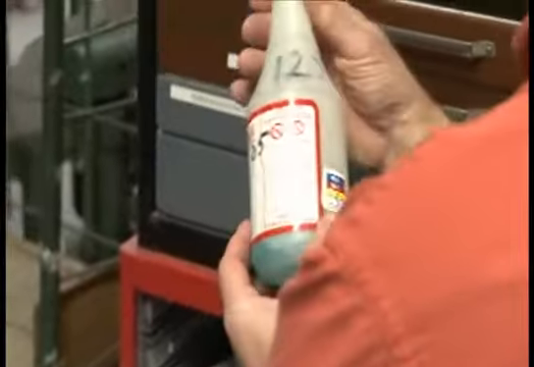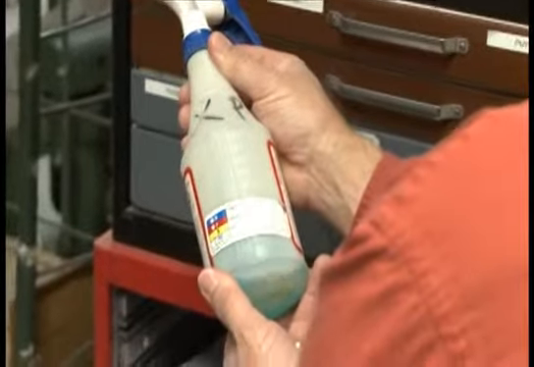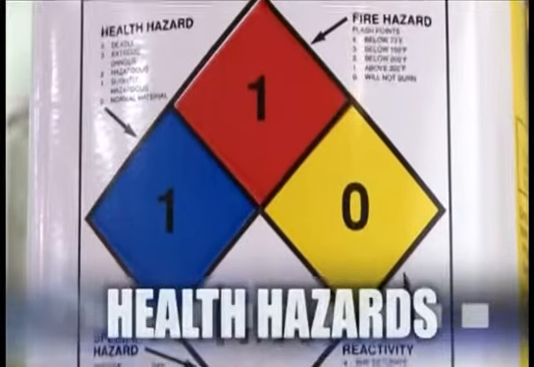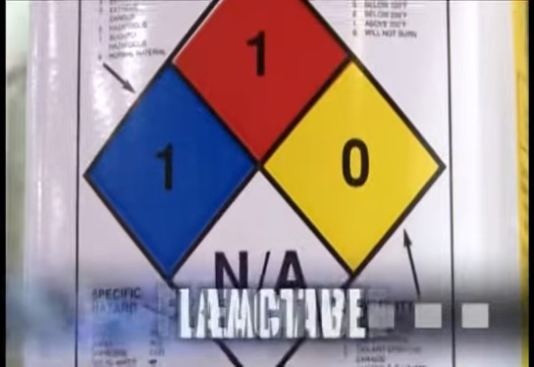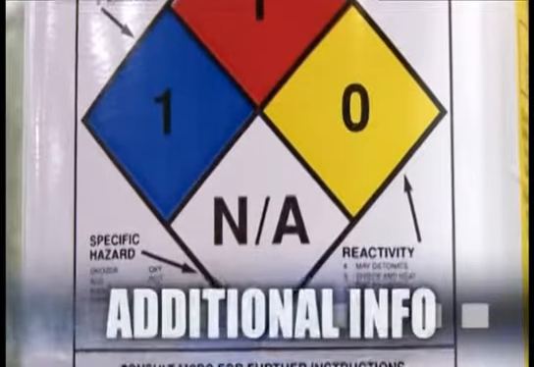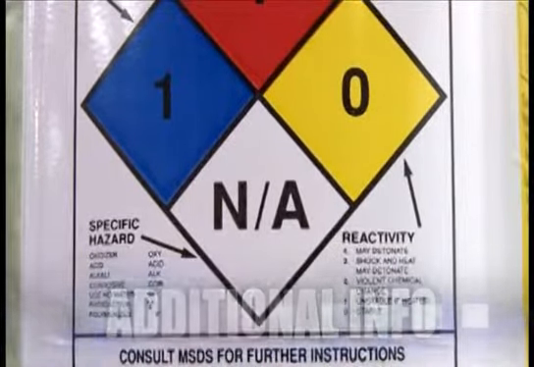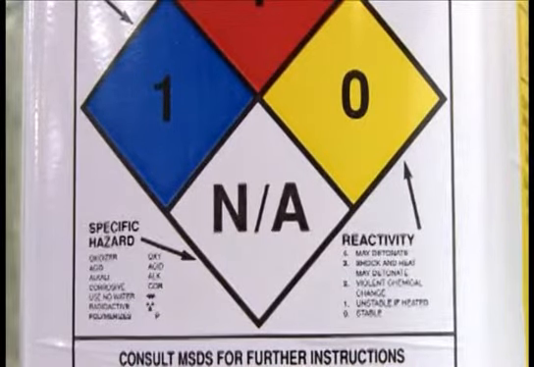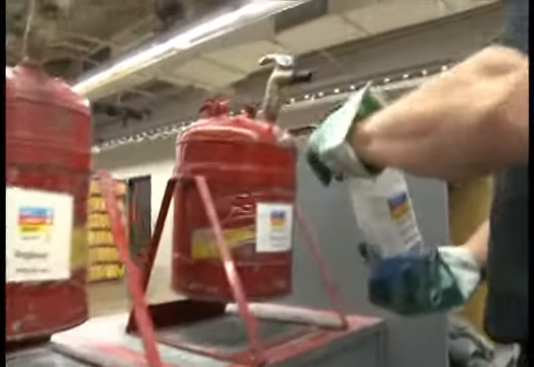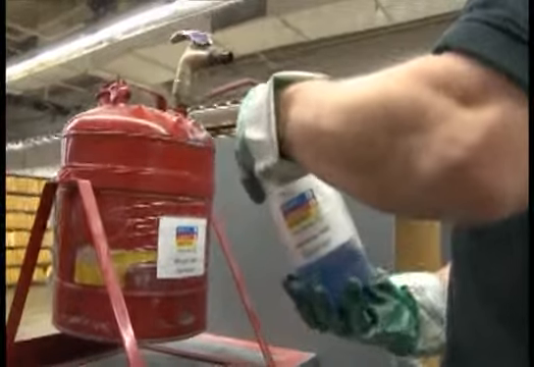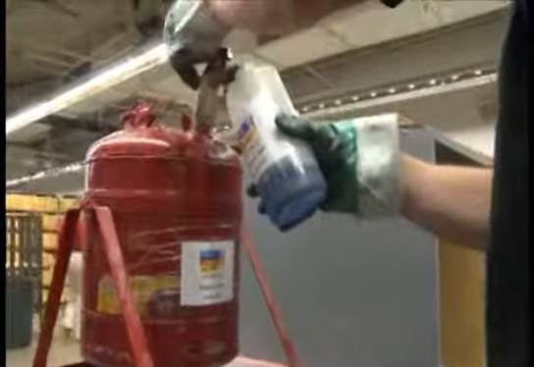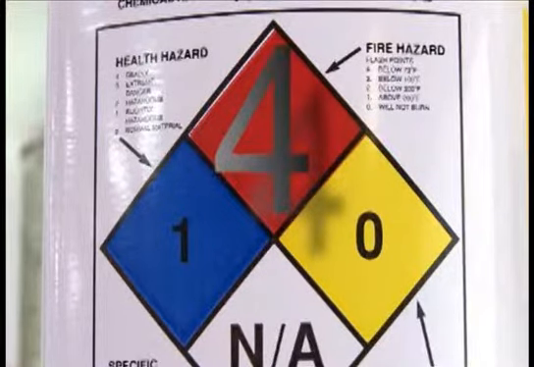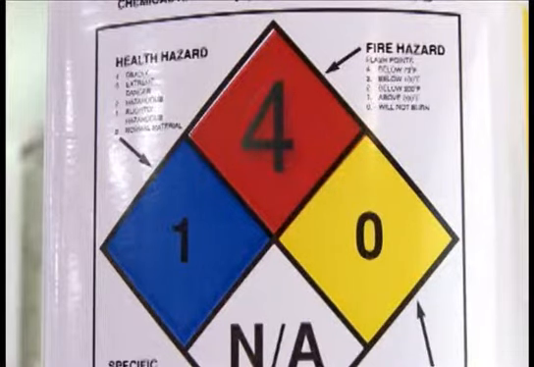Your organization may use a color code system on their labels. Blue is for health hazards, red for flammables, yellow means it's reactive, and white is for additional information. A number within the colored area tells you the degree of danger. It's a number-based system going from 0 to 4, with 4 being the most hazardous. So if you have a 4 in a red area, that means the chemical is highly flammable.